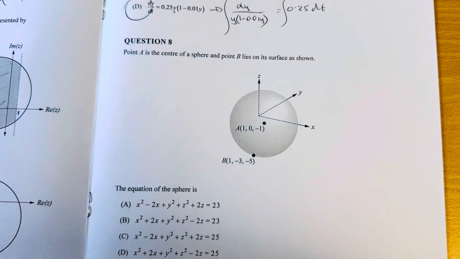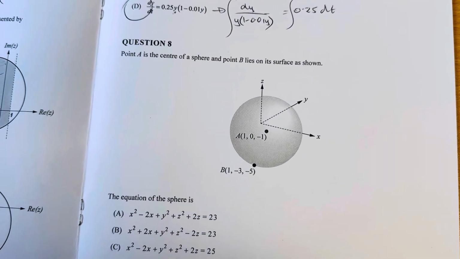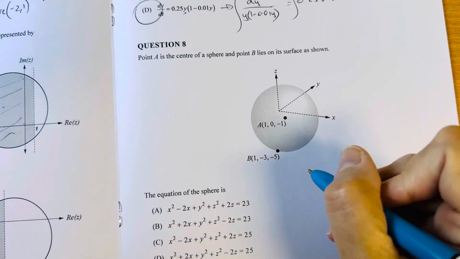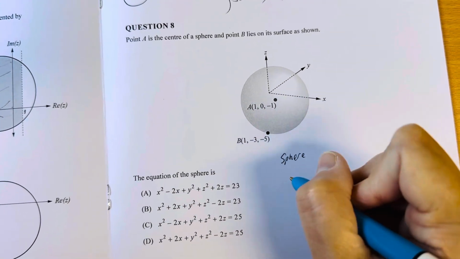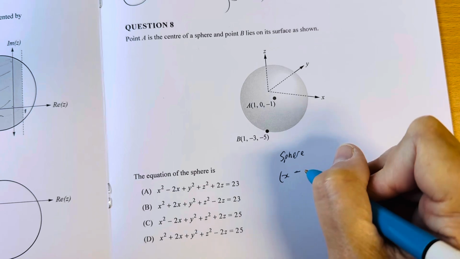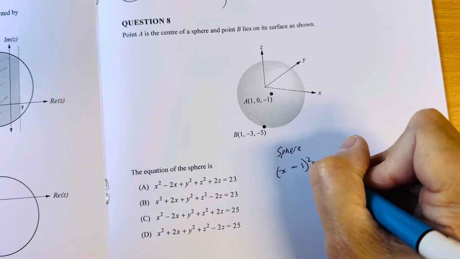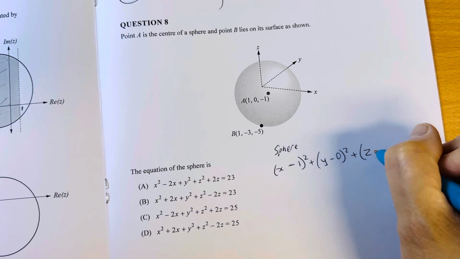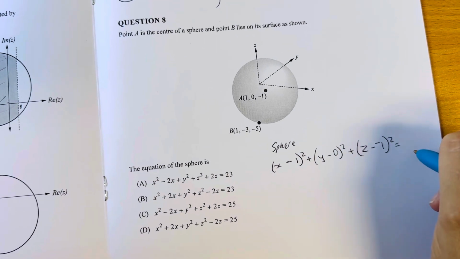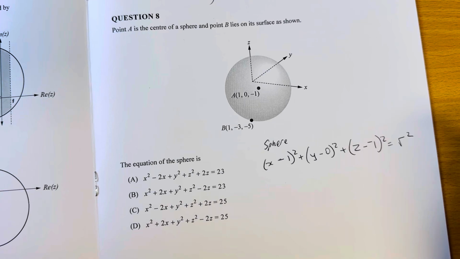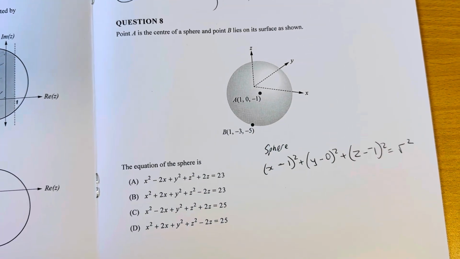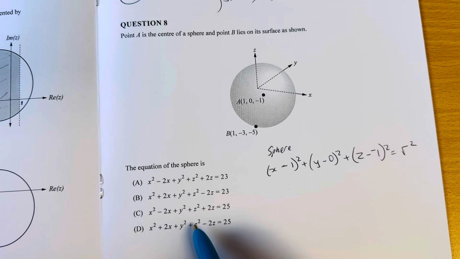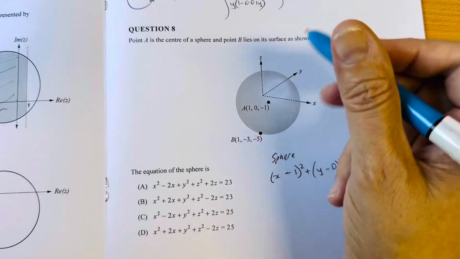Question 8 is spheres. Point A is the center of a sphere. Point B lies on the surface as shown. Now remember with a sphere, it's going to be (x − 1)² + (y − 0)² + (z − (−1))² = r². I know I'm going to have to expand out because obviously all this is expanded. What is my radius?